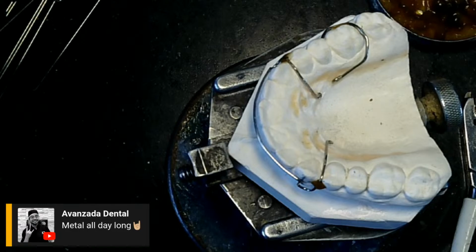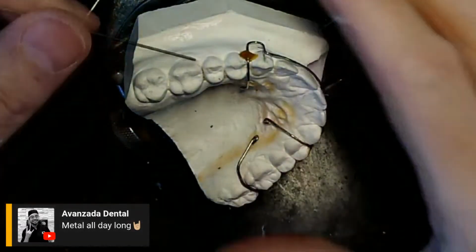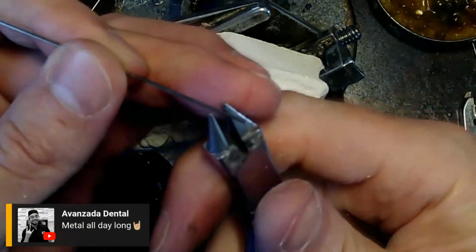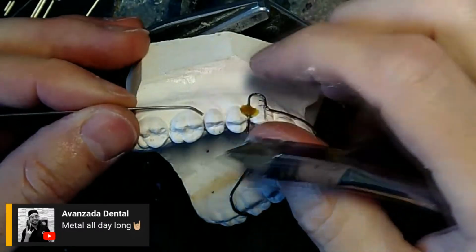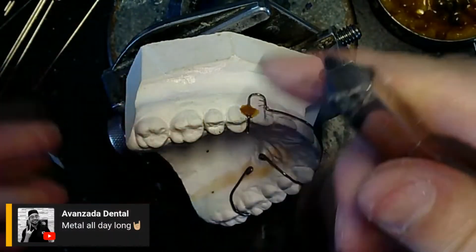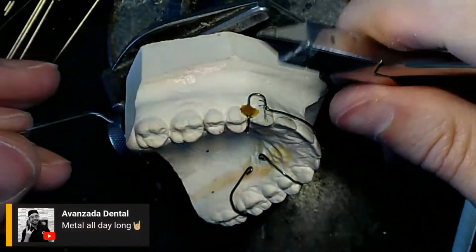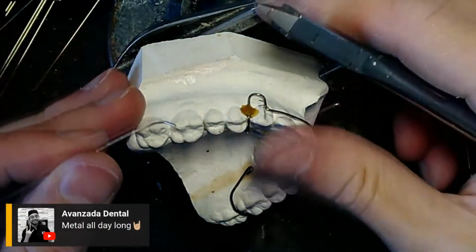I've been out of metal all day long. Like you're doing, hey, I was watching an Instagram video of you, and you have the most unique way to hold pliers. I think you hold them like this or something. Or like this. Is that right?